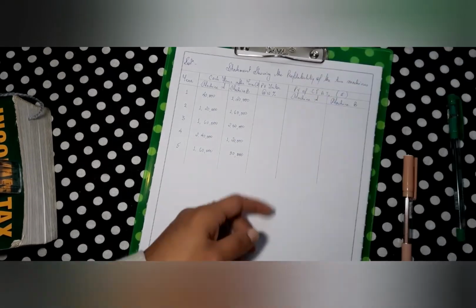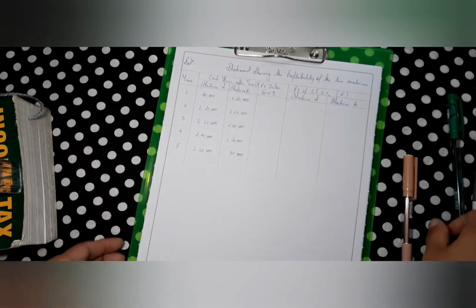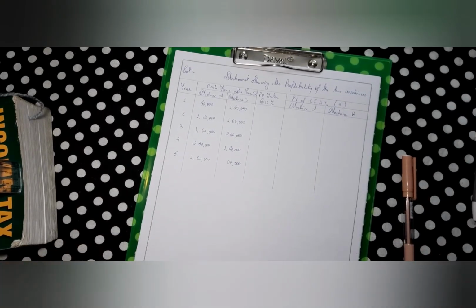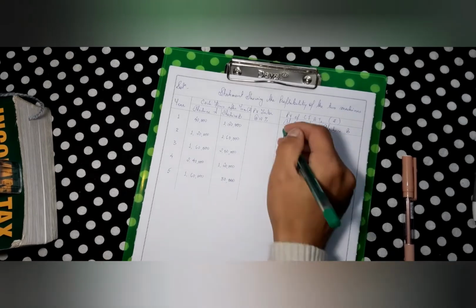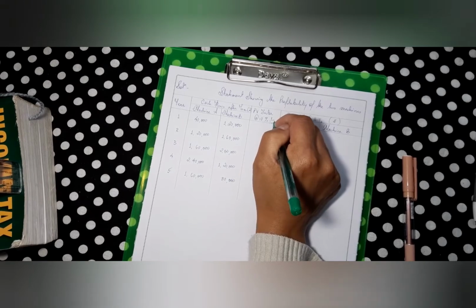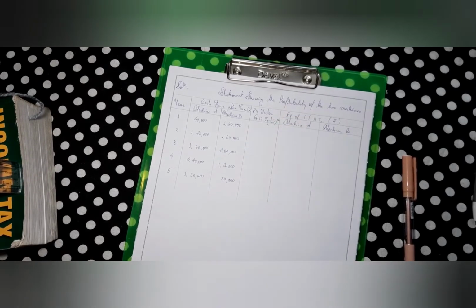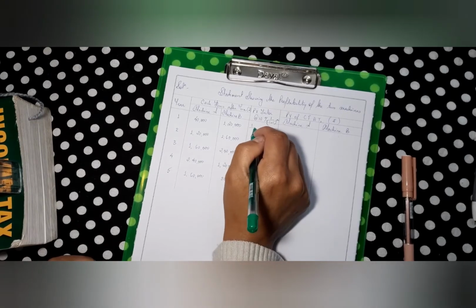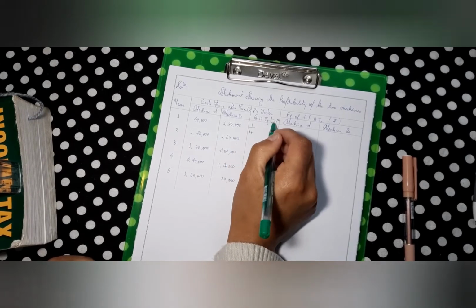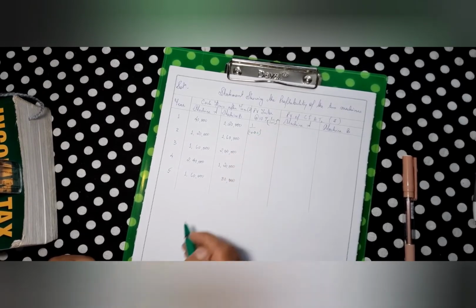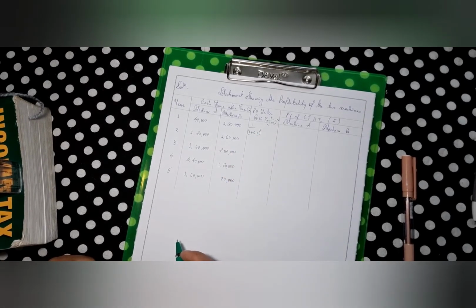Now, the next step for us is to calculate the present value factor at the rate of 10%. Now remember the formula: present value is equal to 1 divided by (1 plus i) to the power n. Okay, which means that in the first year it will be 1 divided by (1 plus i), where i is your interest rate, so 0.1, to the power of 1. Okay, I hope you remember how we do this.